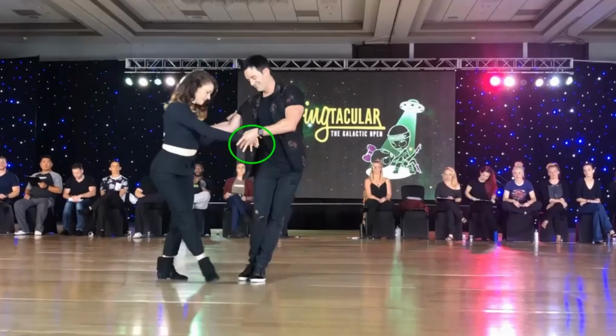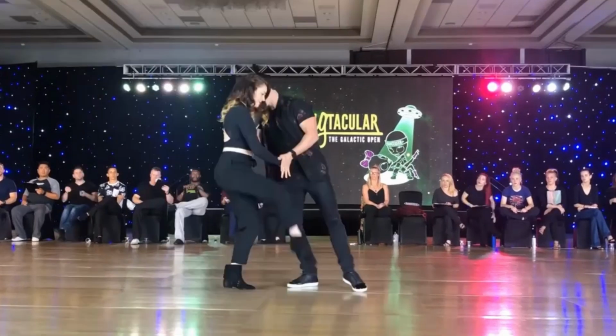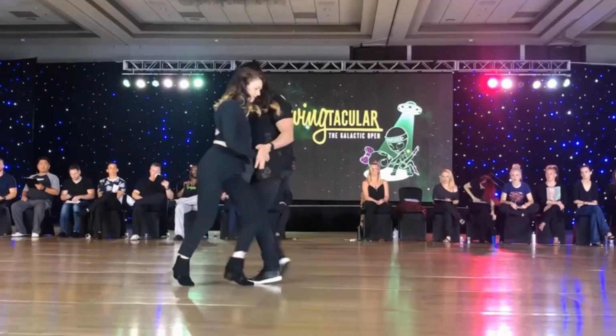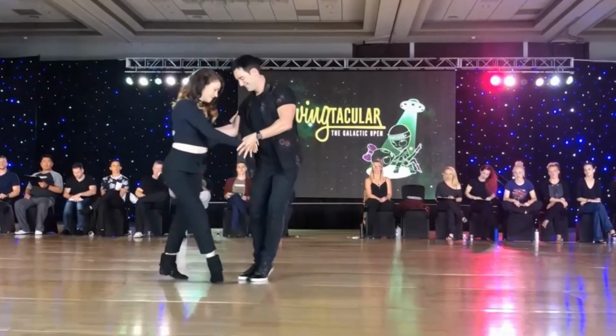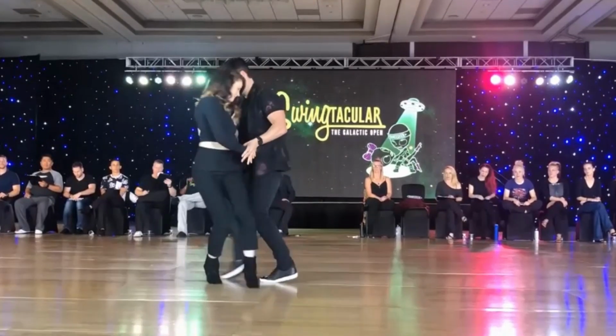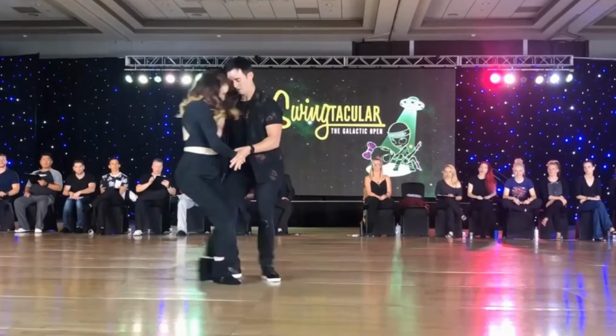I want to just look at the hands for a second, because even though that's not the main point of connection, you can really see that there is more lateral connection because of where Jordan's hand is.